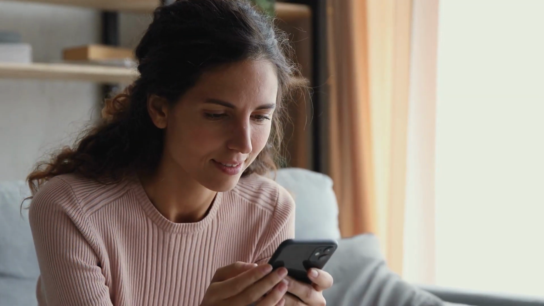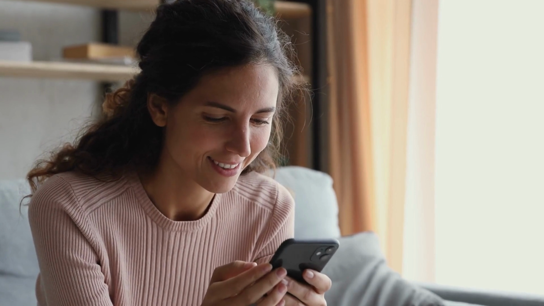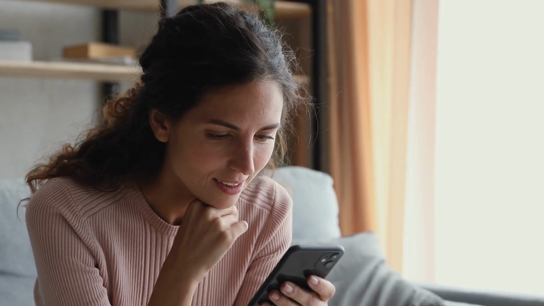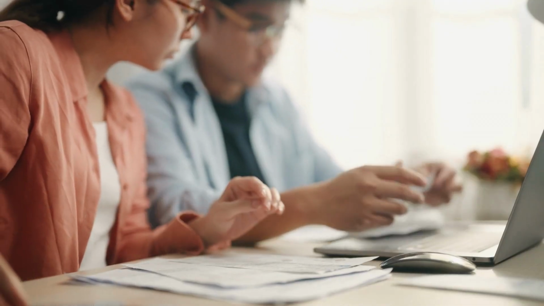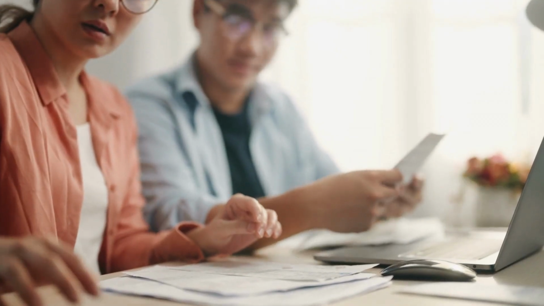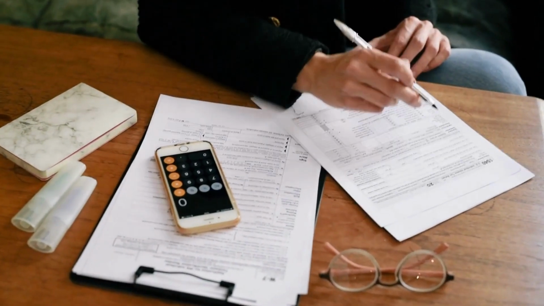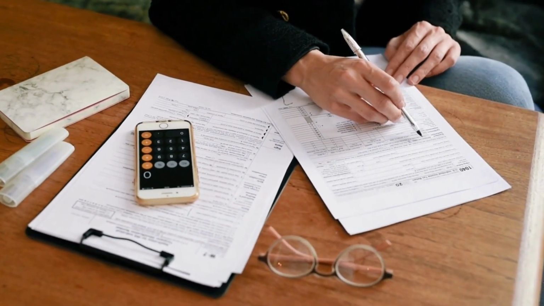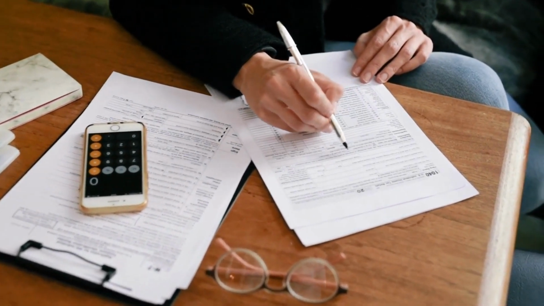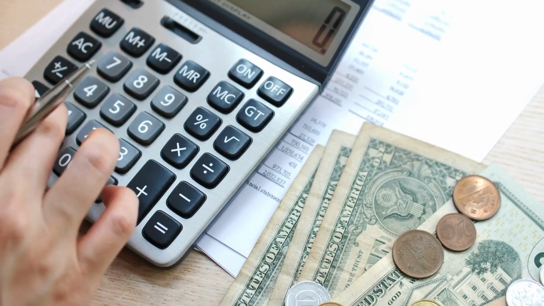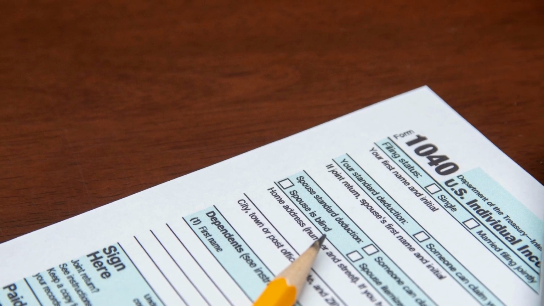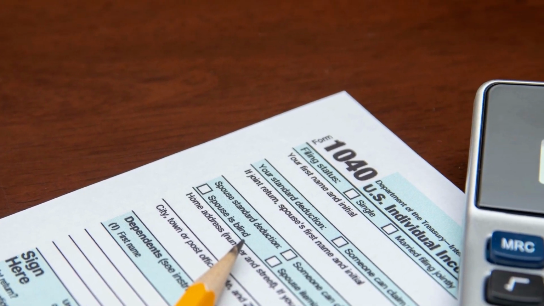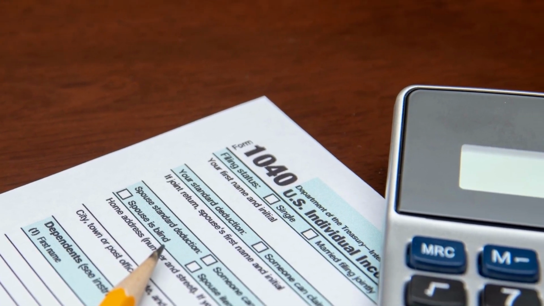And there you have it, friends. We've covered the basics of tax planning and strategies, from planning for taxes to optimizing deductions, understanding tax brackets, and filing taxes efficiently. To wrap things up, tax planning is a proactive approach that can significantly impact your financial well-being. By planning ahead, optimizing your deductions, understanding tax brackets, and filing efficiently, you'll not only save money, but also gain a greater sense of control over your financial future.